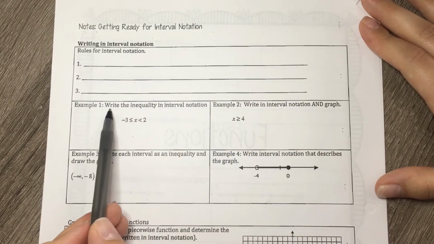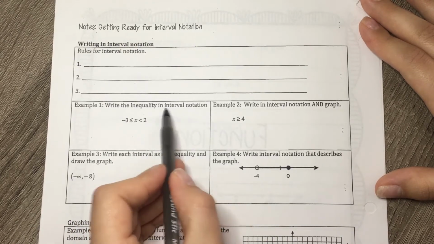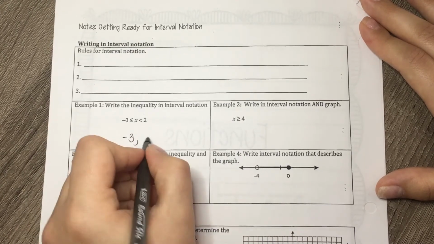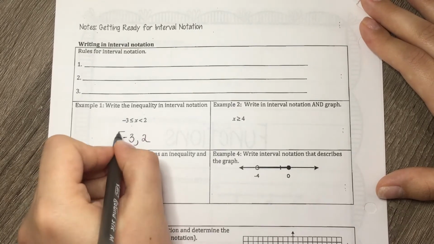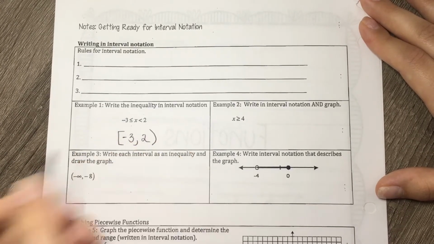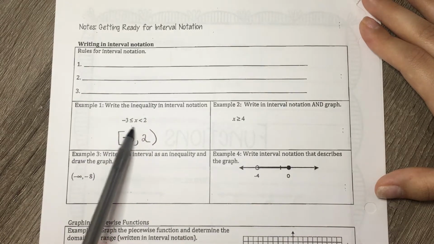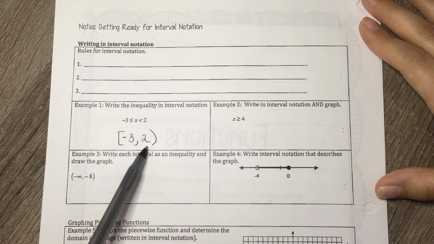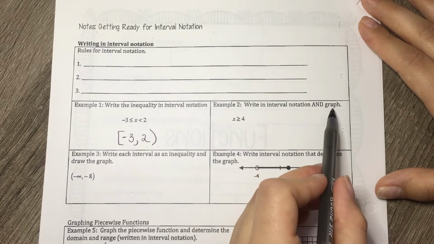All right, take a look at example 1. Write the inequality in interval notation. All right, keeping in mind interval notation is those endpoints. So the endpoints I have, my A is -3 and my B is 2. I am inclusive of my -3 and I am not inclusive of my 2. So this is saying, x can be any number between -3 and 2, but it can be -3 and it can't be 2.